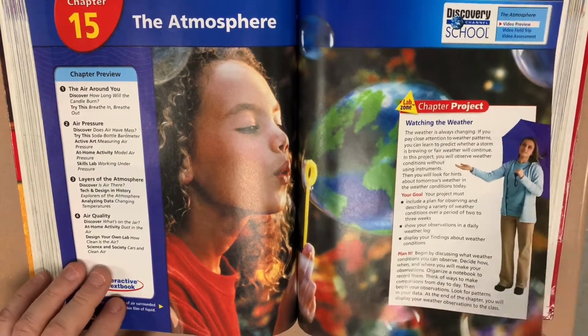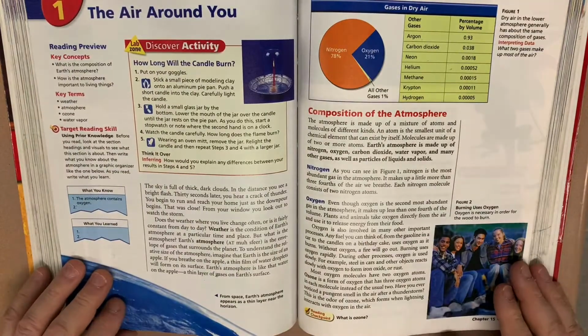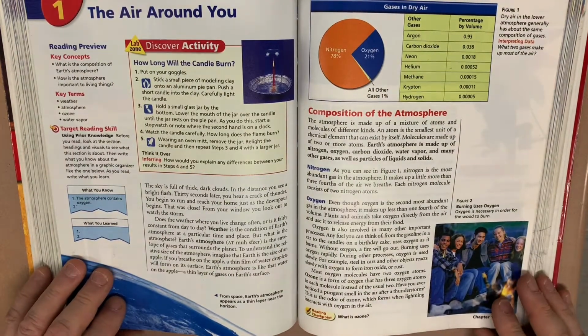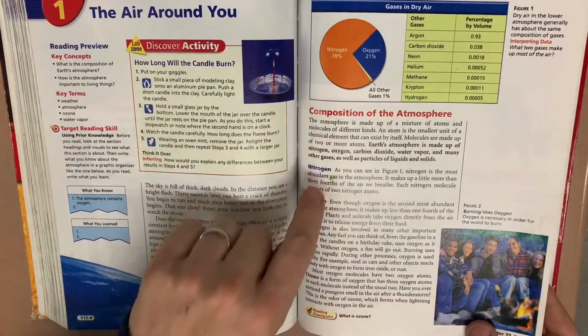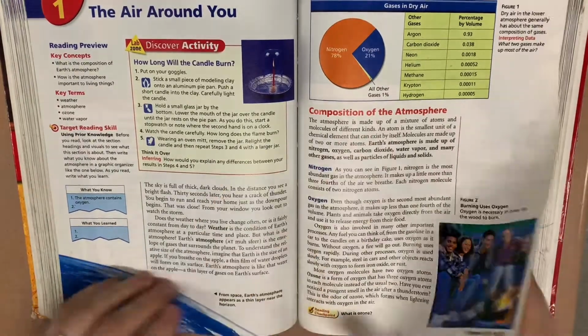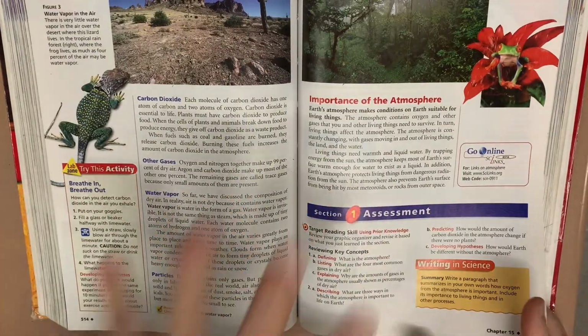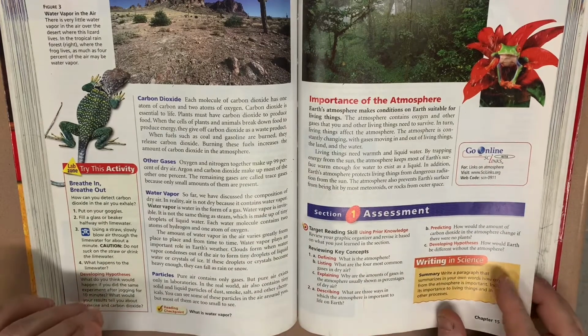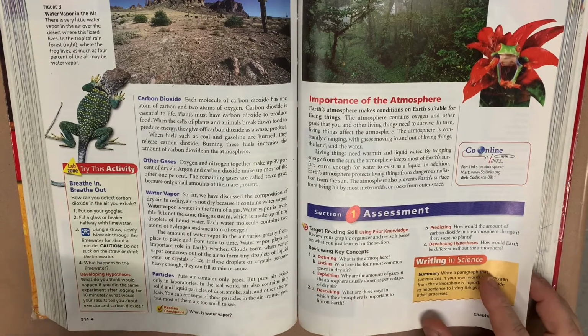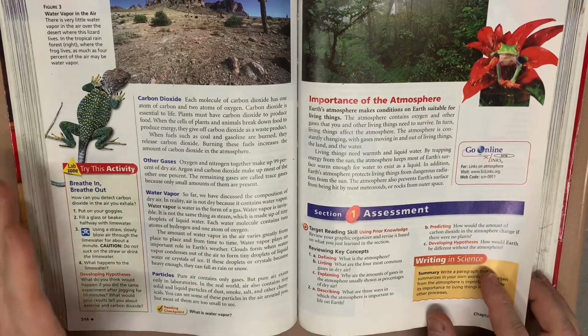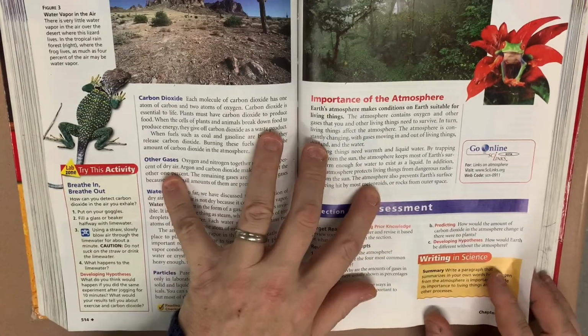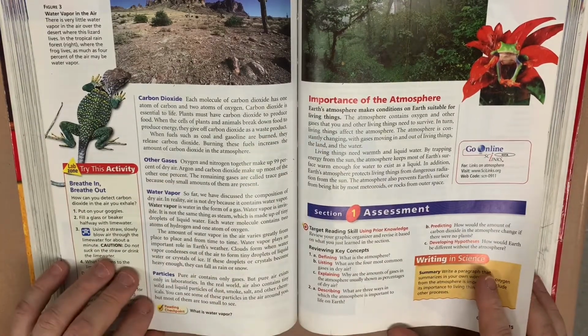So way back over Thanksgiving, I guess, we looked at what gases make up the atmosphere, and that's important. Now, this first chapter we've been quizzed on a couple of times, so maybe 25% of the quiz will be on this chapter, and then the rest of it will be on later stuff.